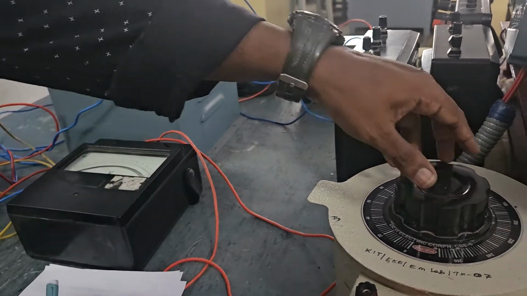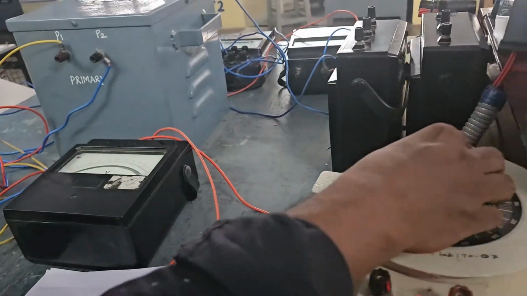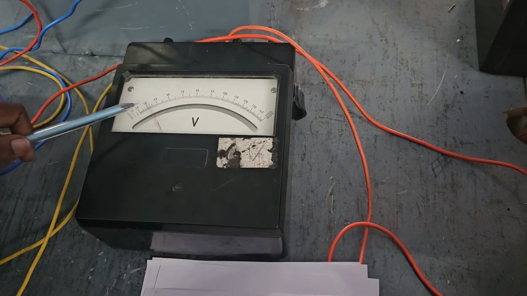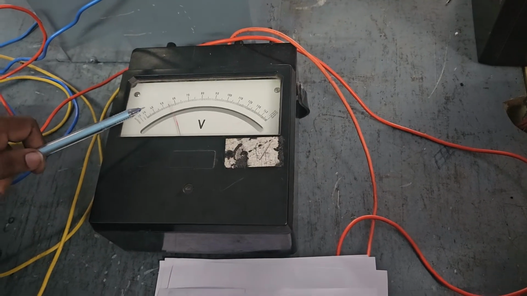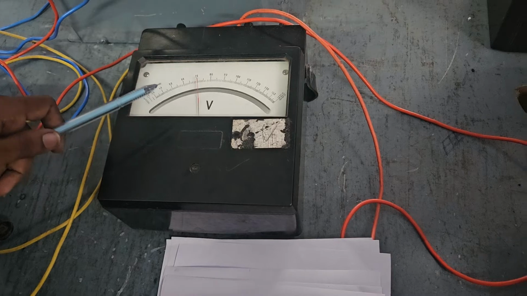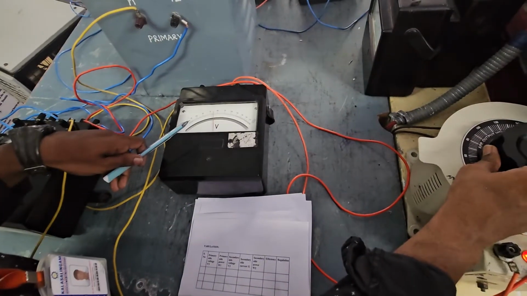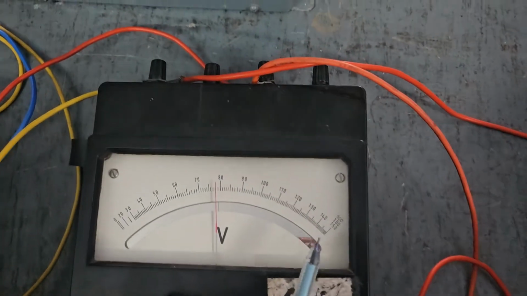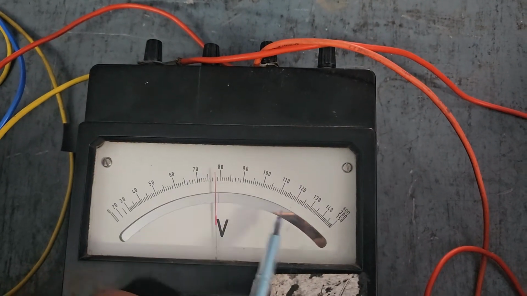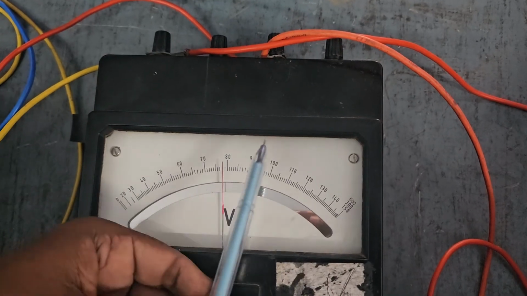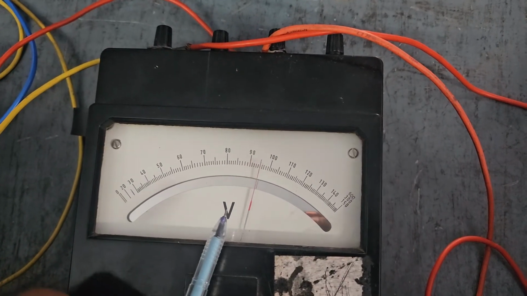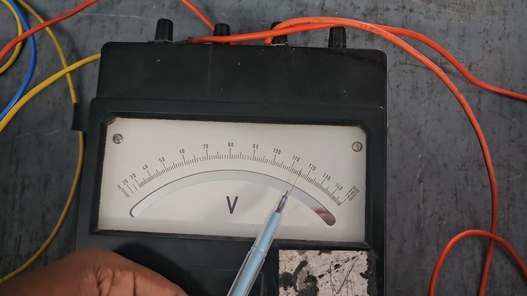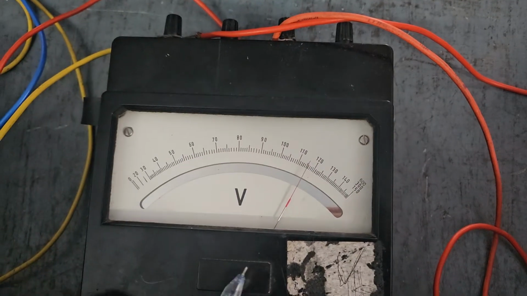So let's slowly increase this, and meanwhile you just check the voltmeter reading. You can see that the moment I am changing the auto transformer points, the voltage is increasing. We are connected to the 300 volt range here, which means whatever reading I am seeing here has to be multiplied by 2. So if I want to keep 230 volt, I have to set it exactly at 115 volt. Now it is equivalent to 230 volt. So we have given a standard 230 volt.